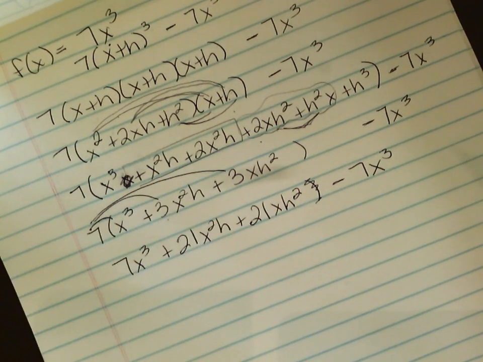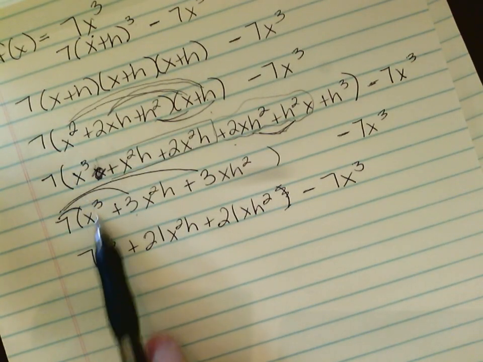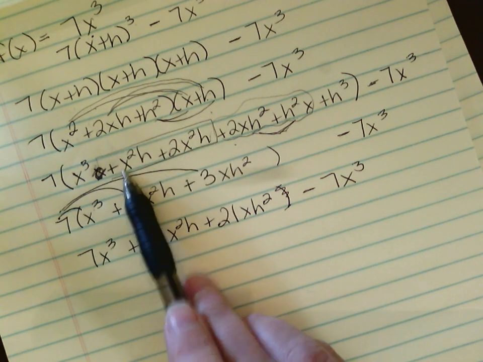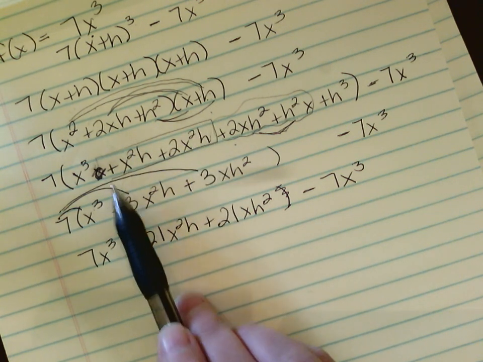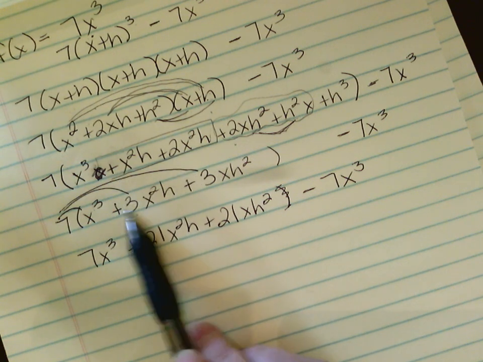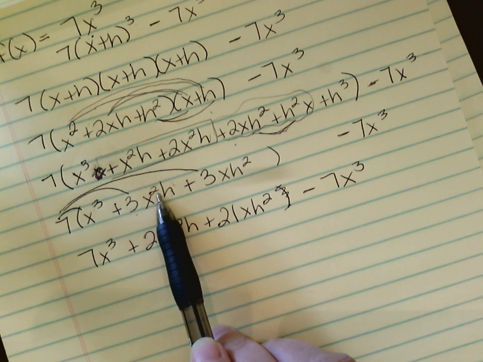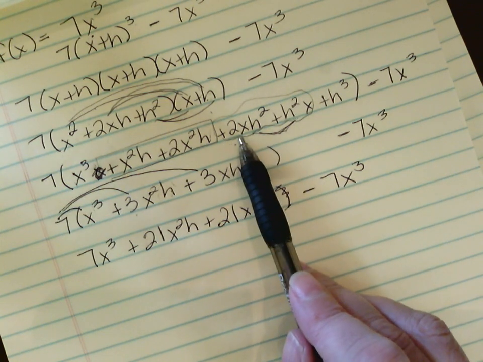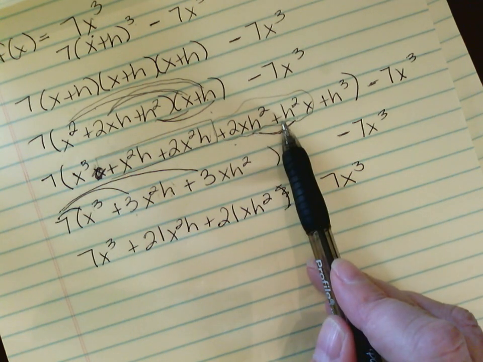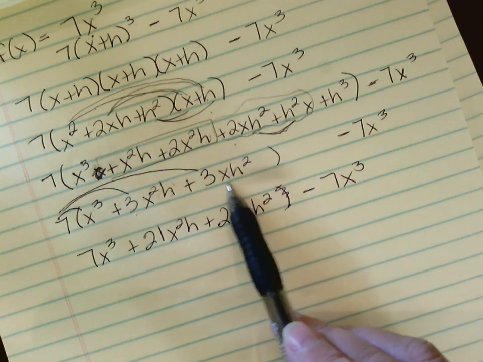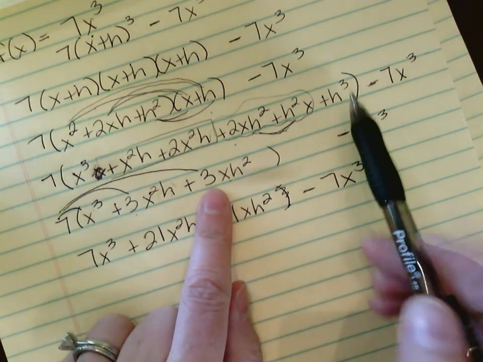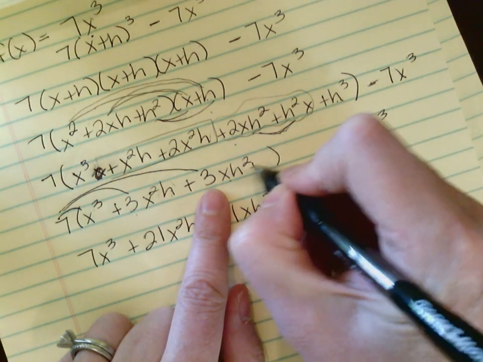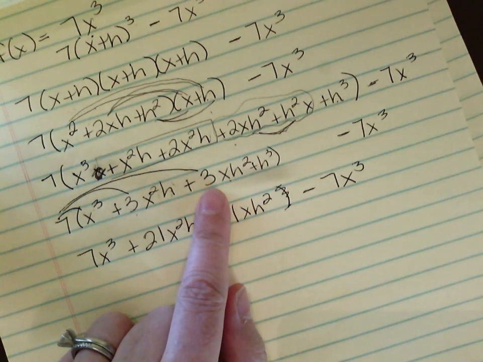So again, let's go back so I don't have to make this video all over. This x cubed came down. These two terms, these x squared h's, combined, I had 1 here and 2 here, which gave me 3x squared h's. These two terms combine to make 2 plus 1 xh squared, so that gave me 3xh squared. Here's where I forgot to bring this down. That plus h to the third should have gone right there.